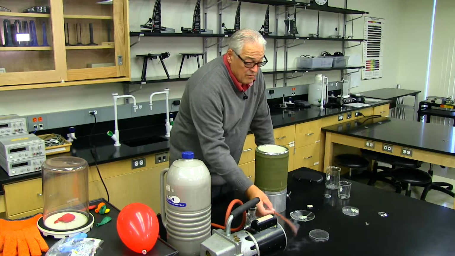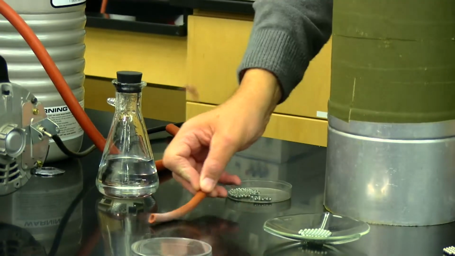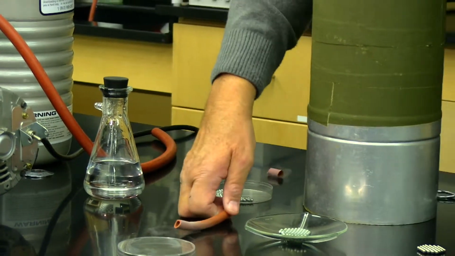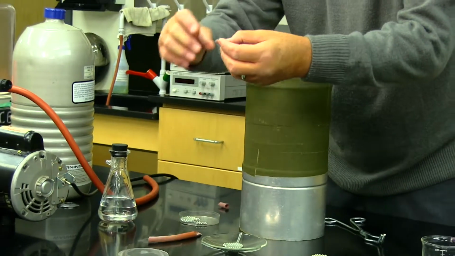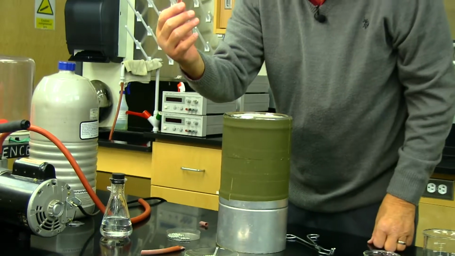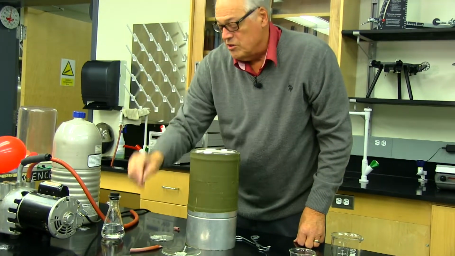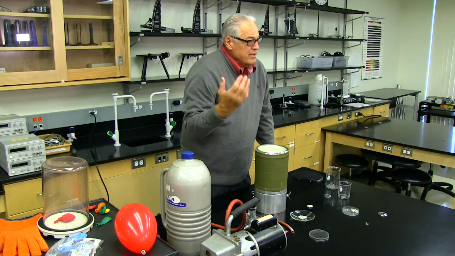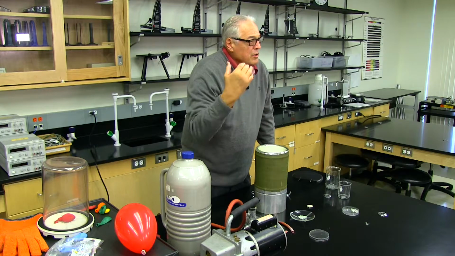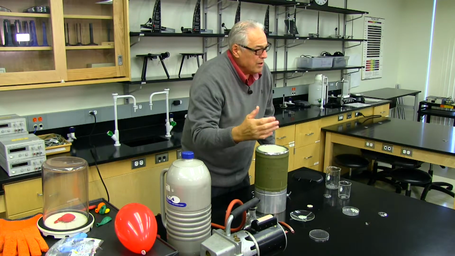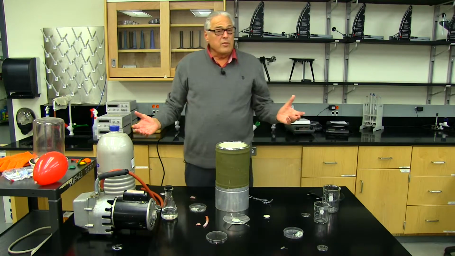Now, you can see that the rubber, which was so flexible before, has broken into sharp pieces. These shards are the result of a transition from a plastic to a brittle phase. So we've looked at three different things.